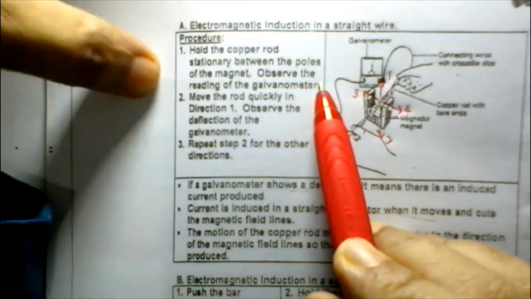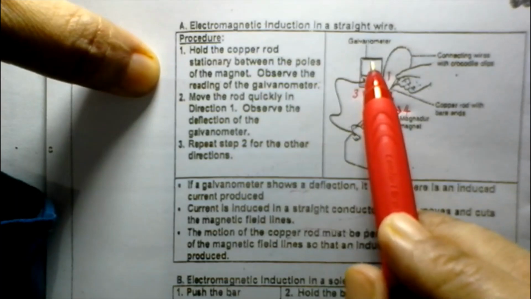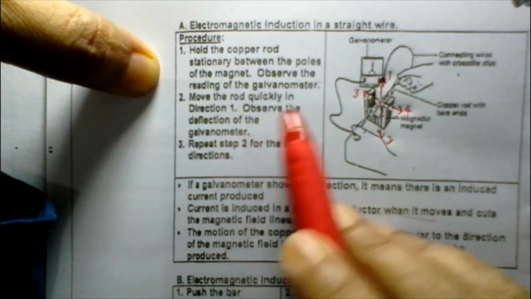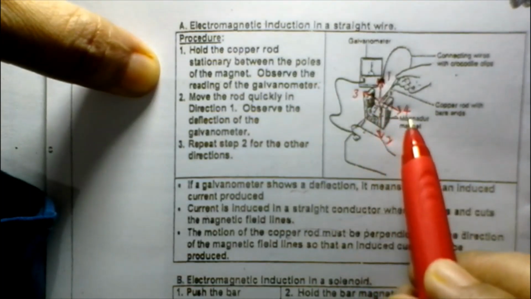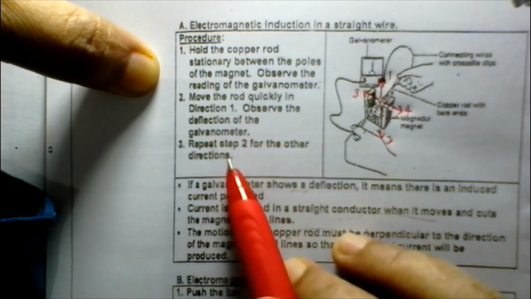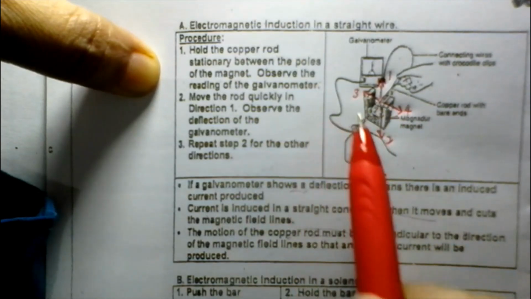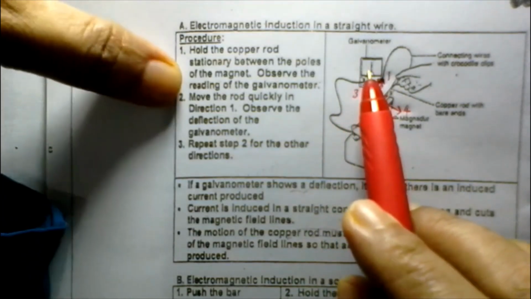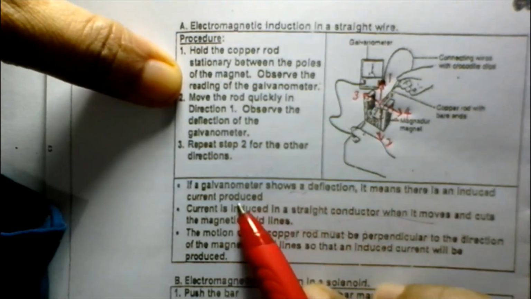The reading of the galvanometer is 0, pointing to 0. This is a zero-centered galvanometer. It's pointing straight up like this, meaning the reading is 0. Move the rod quickly in direction 1. 1 is upwards, 2 is downward, 4 is right, 3 is left. Okay, observe the deflection of the galvanometer. Repeat step 2 for the other directions. This one you can try when you handle this activity in the lab, so you can observe the deflection of the galvanometer. If the galvanometer shows deflection, it means there is an induced current produced.